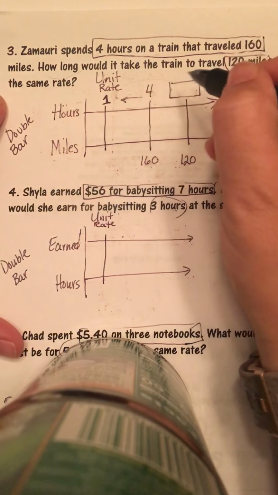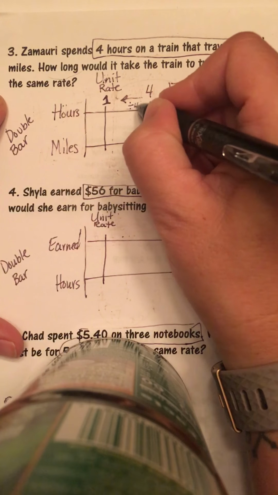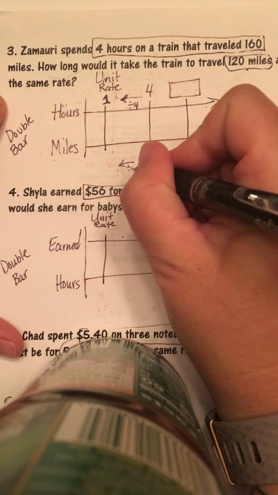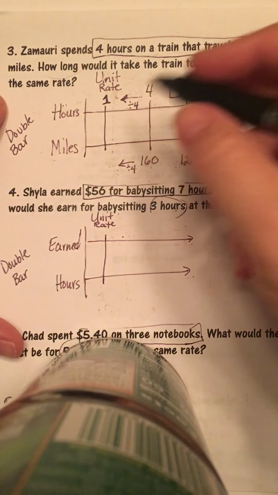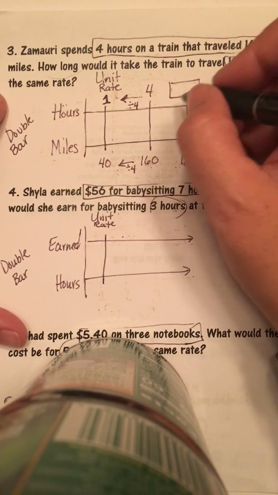In order to move from 4 hours to 1, we are dividing by 4. Whatever I do to one part of the ratio, I'm going to do the same thing to the other. So I have 160 divided by 4, which equals 40. So I know in 1 hour that train is traveling 40 miles per hour.